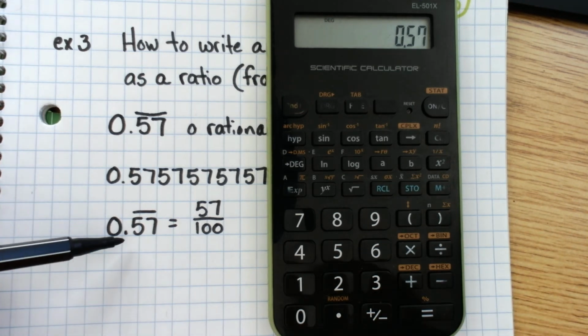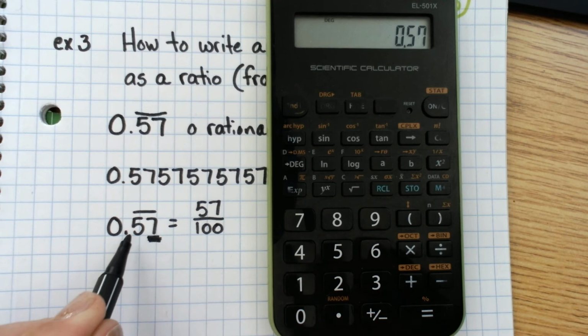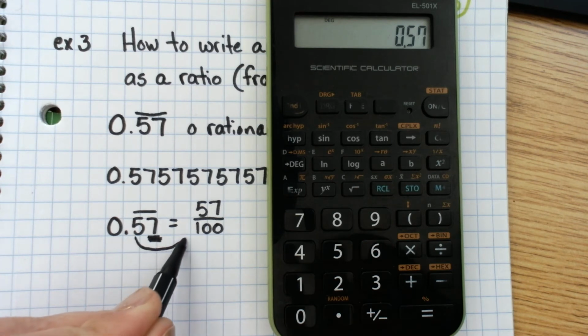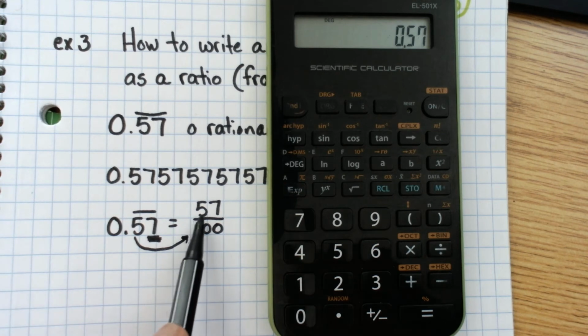So that worked because we terminated our decimal here. When I entered it on the calculator and did 57 divided by 100, I did just that, 57 divided by 100.